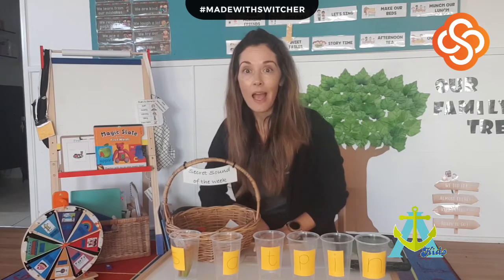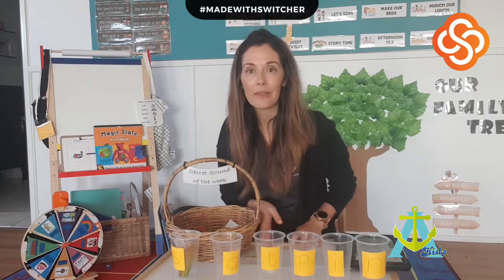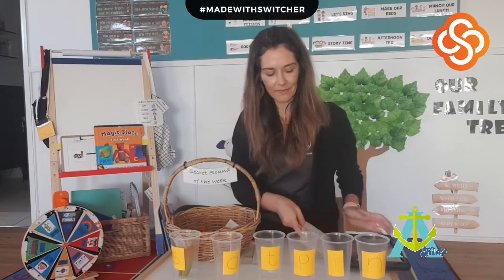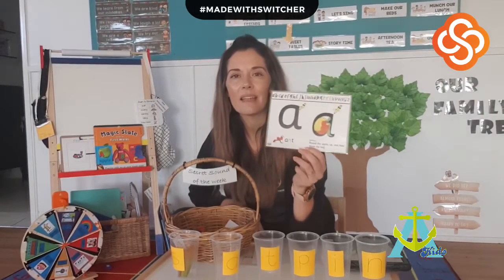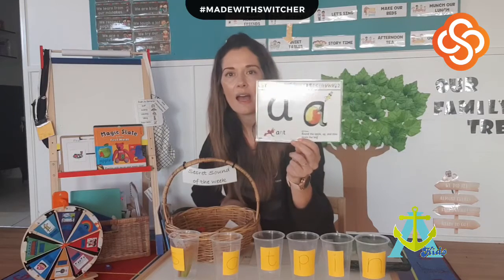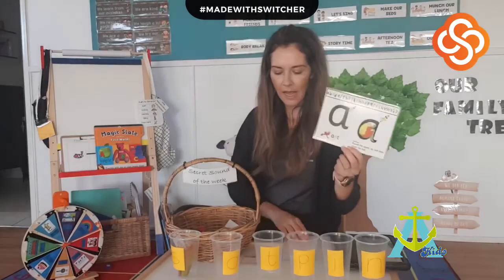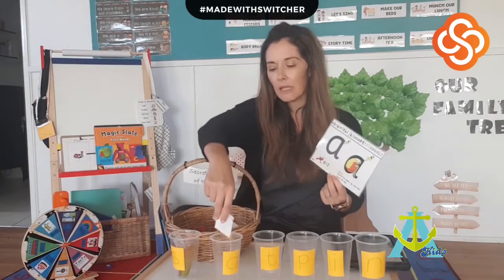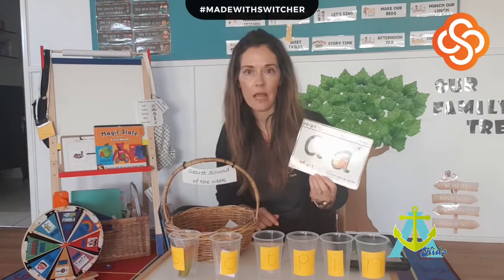You were right. A for apple and A for ant. Now let's look at the letter A. That's our letter A, and it makes an A sound. A for ant and A for apple. Have a think. Do you see anything around your house beginning with an A sound? Or maybe your name begins with an A sound.